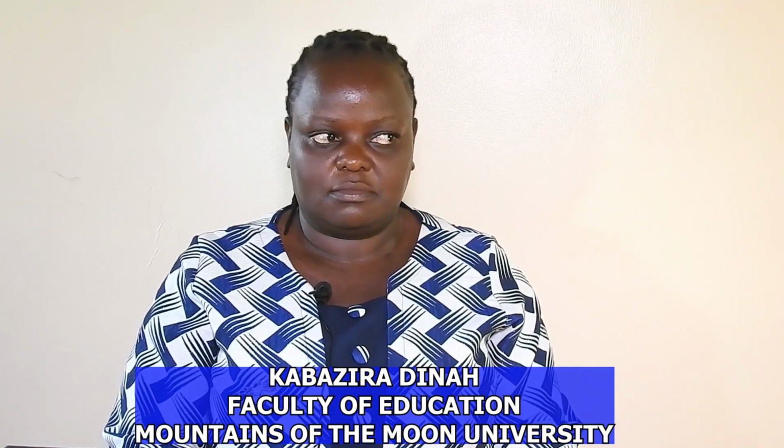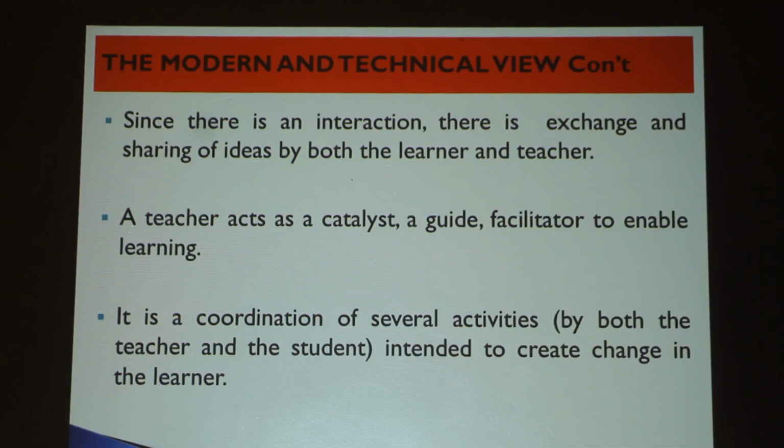Since there is an interaction, there is an exchange and sharing of ideas. When I was in my class, for example, some time back, my students told me that if you're a teacher, you go to class, you teach, and you come out feeling very tired, that means it has been a teacher-centered method of teaching. I didn't know about it. I knew there is a teaching method that is learner-centered and one that is teacher-centered. So the students told me, if you go to a class and you come out very tired, you'll get to know that it has been a teacher-centered kind of method.